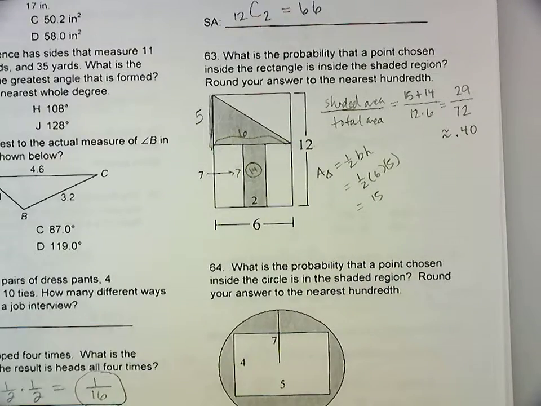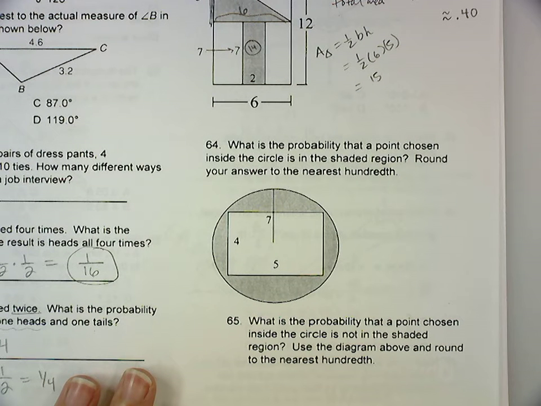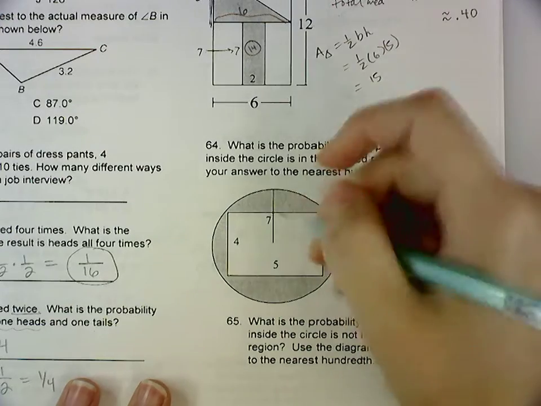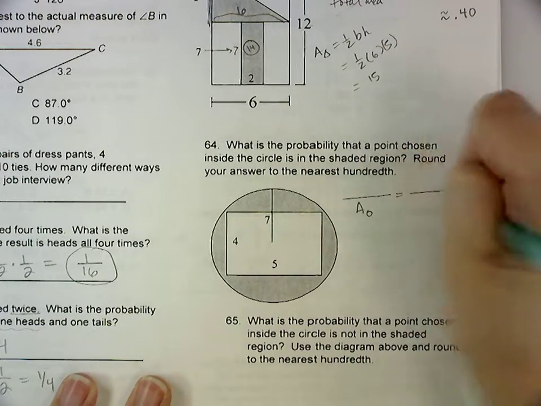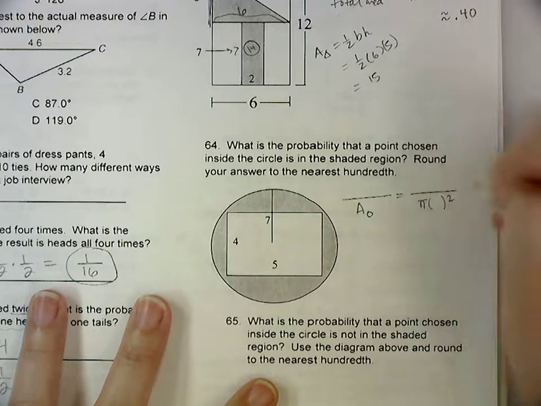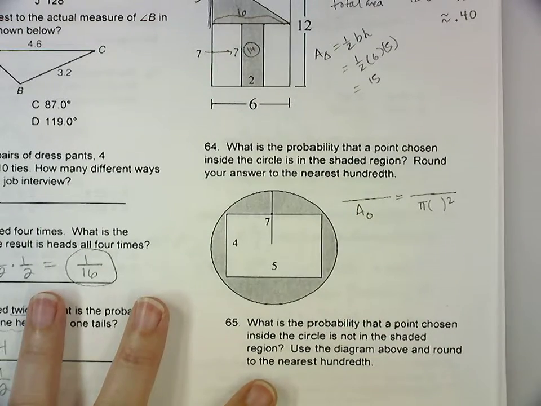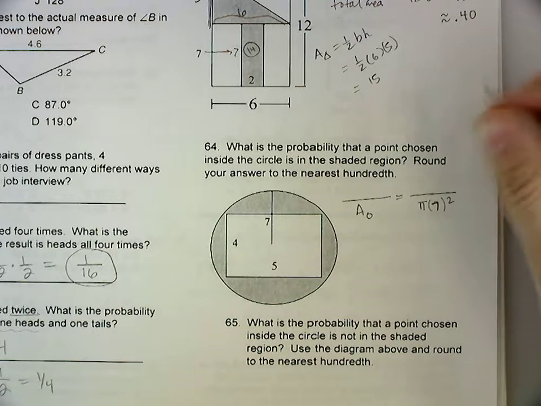Okay, so for 64, it says what's the probability that a point chosen inside the circle is in the shaded region? So on the bottom is going to be the area of the circle. So the area of the circle is pi r squared. What's our r for this? 7. 2 pi r is the circumference. So this will be 49 pi.